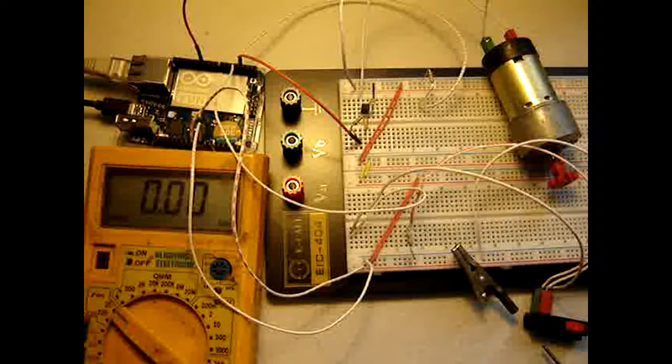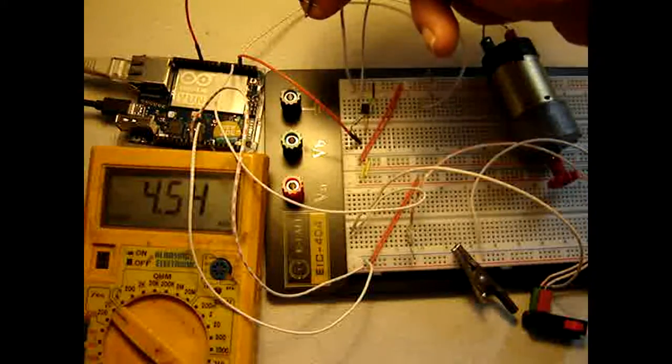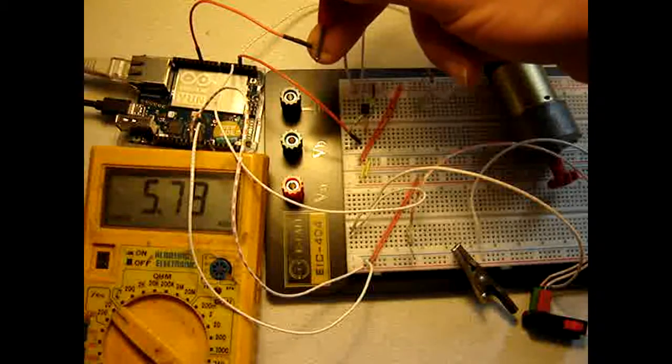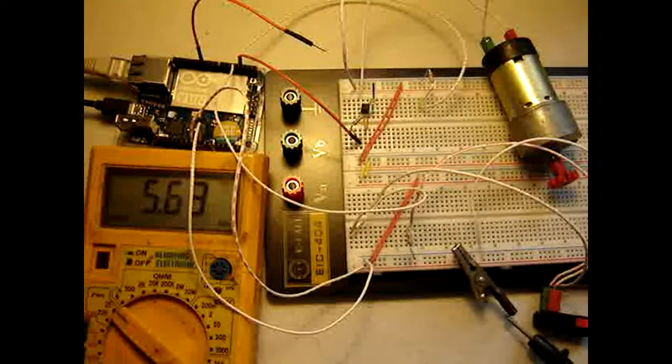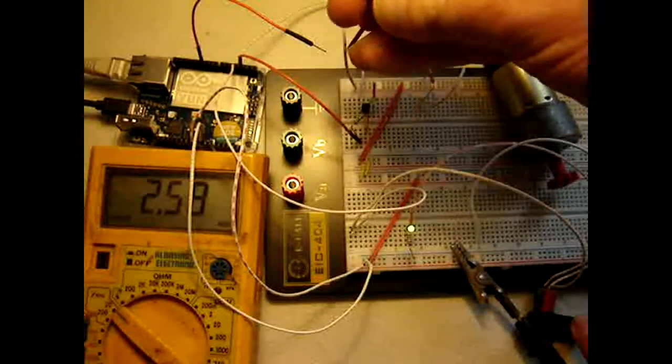So with this code change, let's see what happens with the frequency. First of all, pin 11, 5 kilohertz. So what happens if I put the probe in? Oh, by the way, I should press the switch.